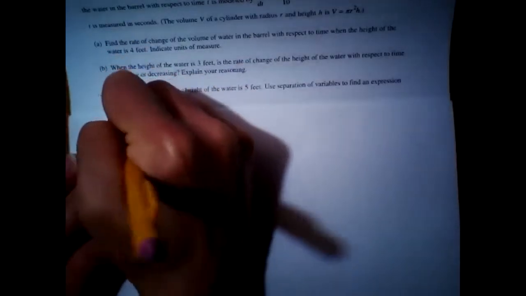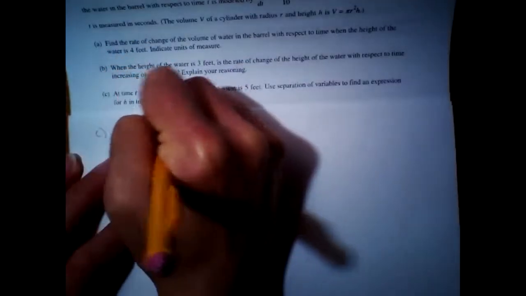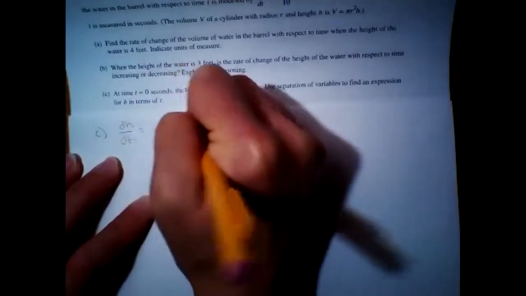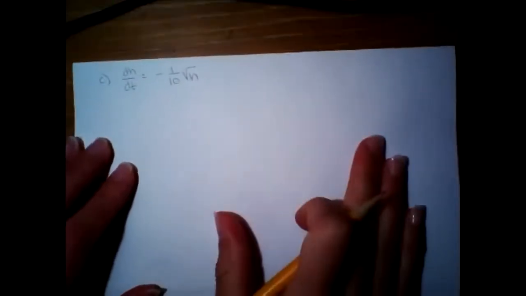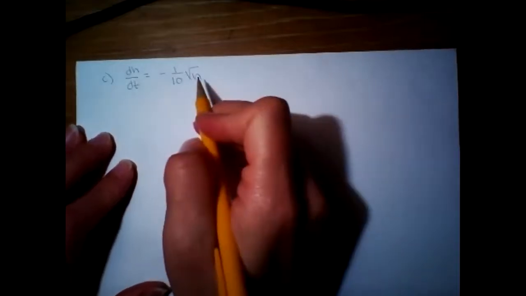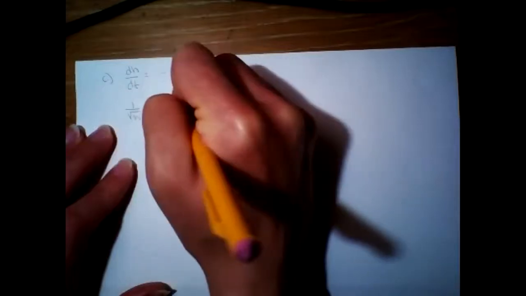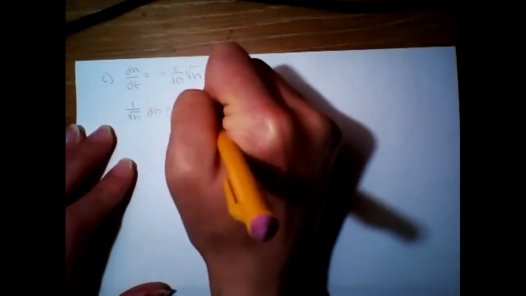I'm going to rewrite the problem here so we can see it a little bit better. Get rid of this piece of paper. All right, we're just going to solve this differential equation. So first, separate the variables. We're going to divide over the square root of h and then multiply over the dt.